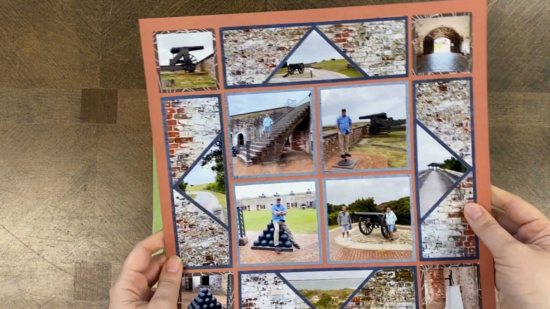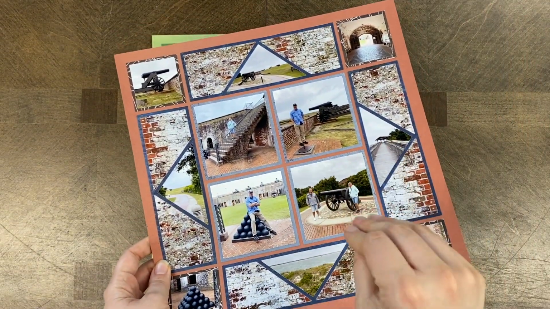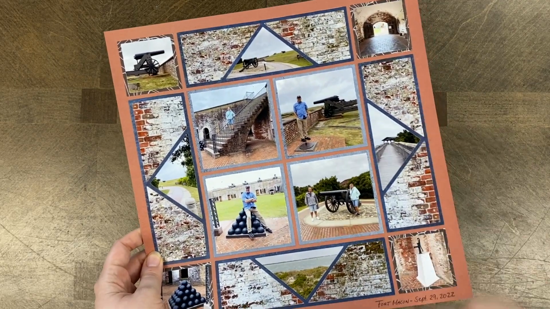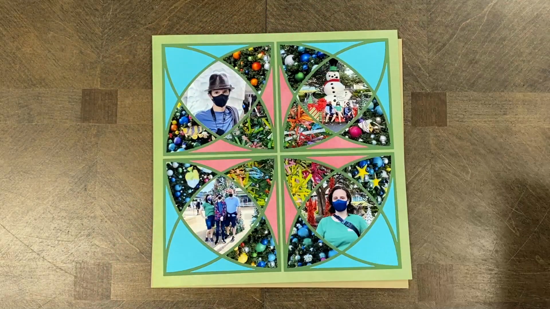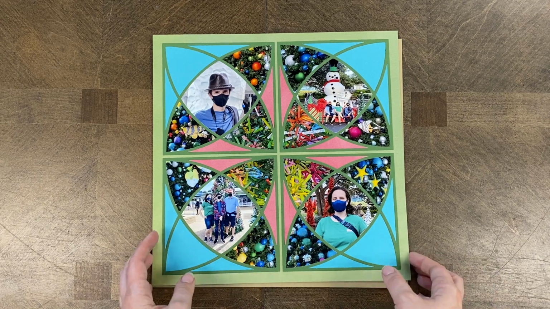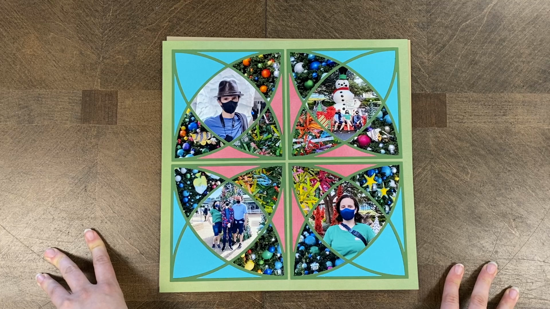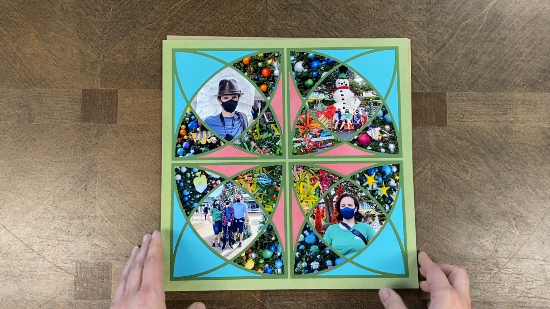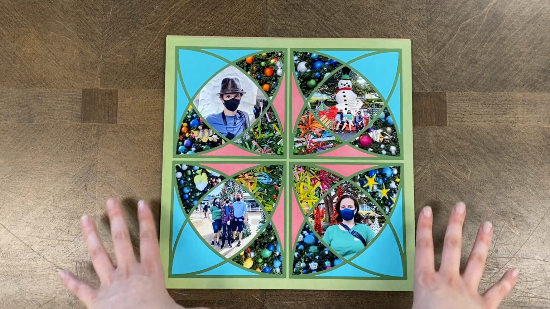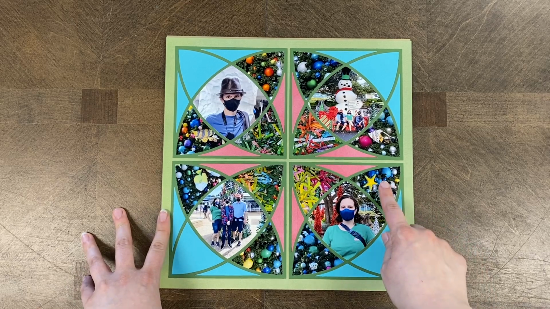I forgot to mention these were the angles dies, so also a great one for these sections to be filled in with some photos. All right, now I'm showing you some Christmas ideas. Christmas is a great time of the year to get these detailed photos. So right here, we were at SeaWorld. This is the chic dies, and there's photos of ornaments.